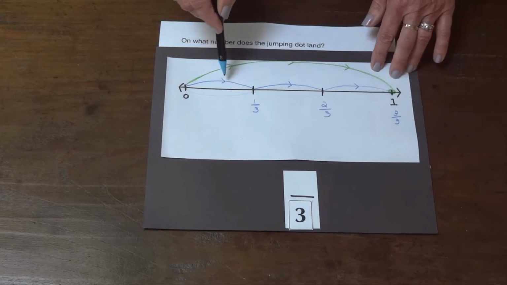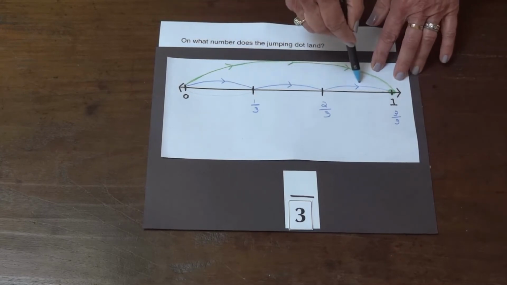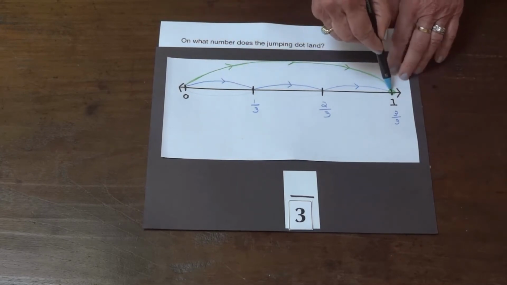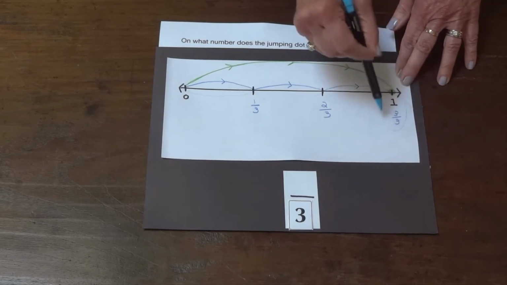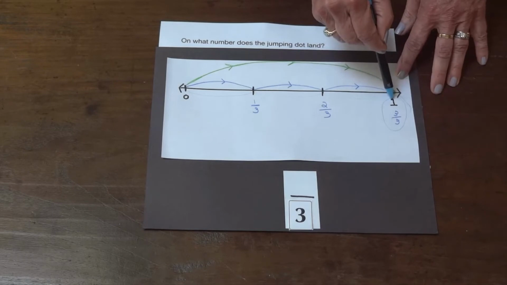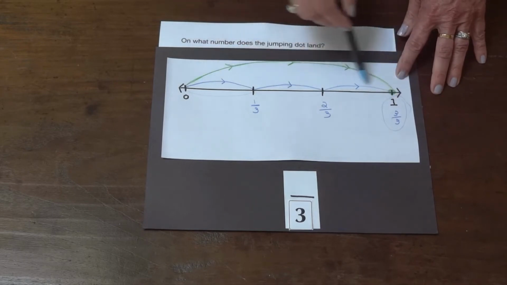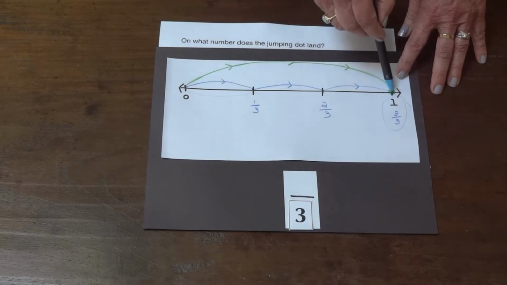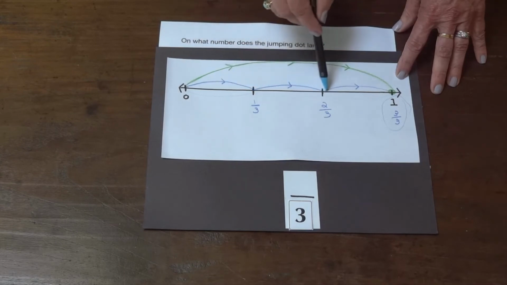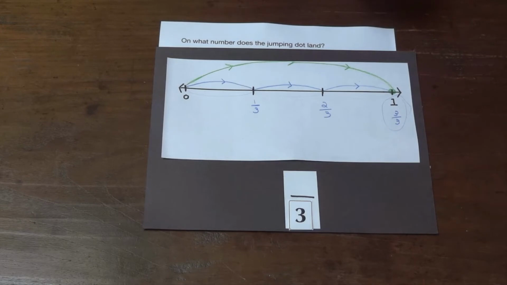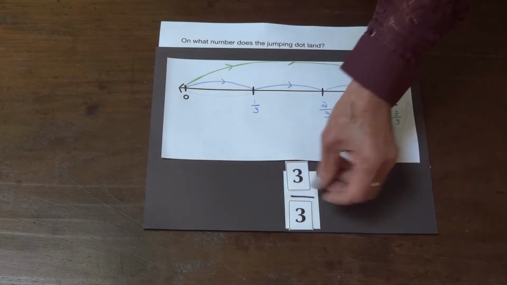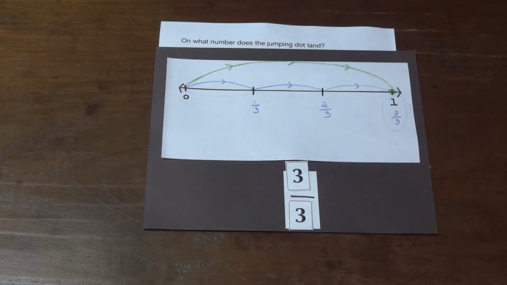So it took me 1/3, 1/3, 1/3. It took me 3 of those thirds to get to the end, and I see that 3/3 has a 1 on it already. So 3/3 must be equal to 1 whole. I see I've jumped the length of the entire number line. So the jumping dot lands on a point that we call 3/3.